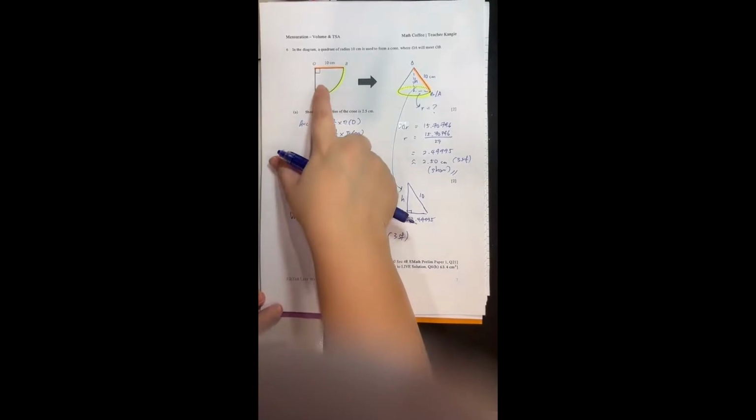For those who actually attended my last Wednesday lesson, remember I taught how to find the angle. You can just take 90 degree over 360 multiplied by pi d. You will still get the same thing.